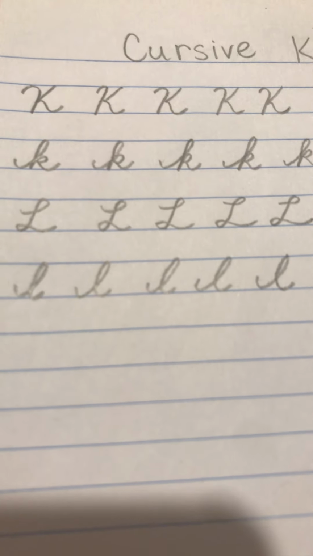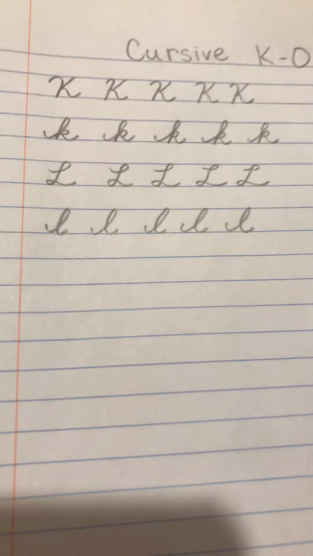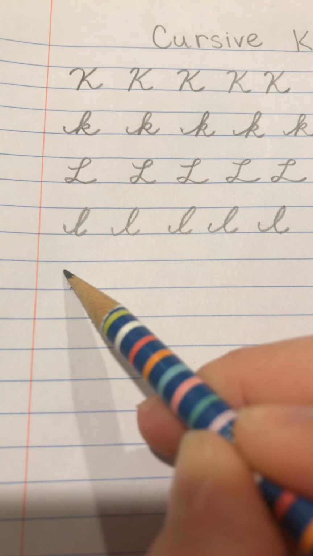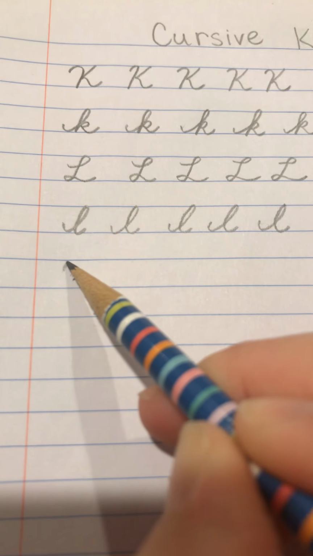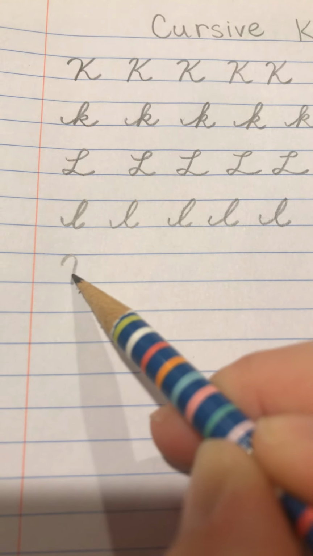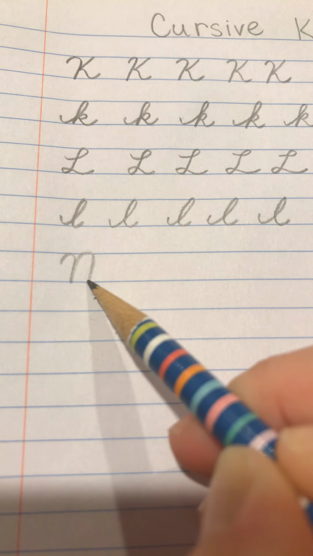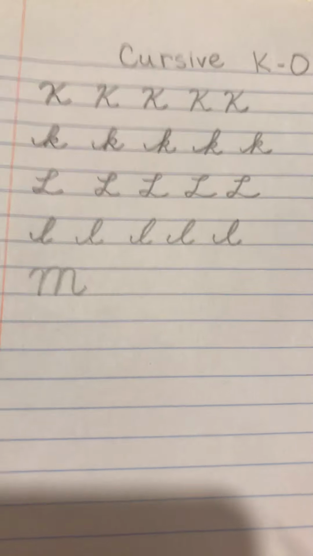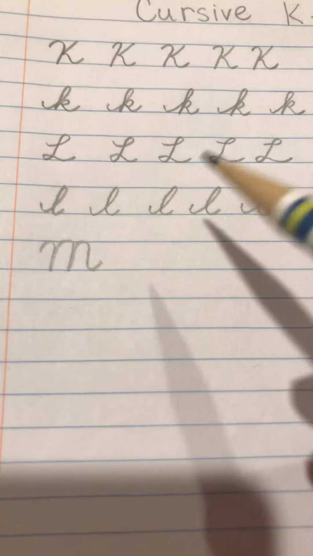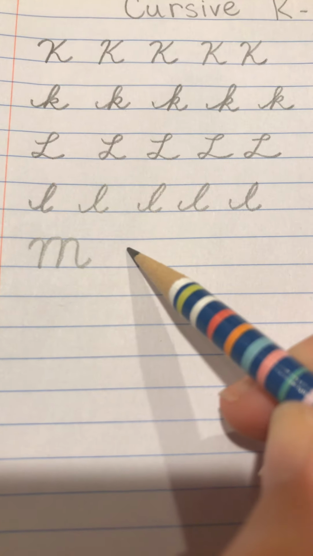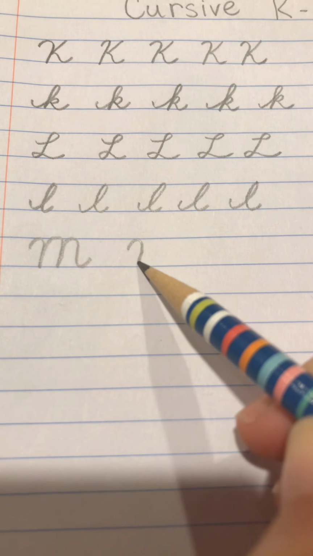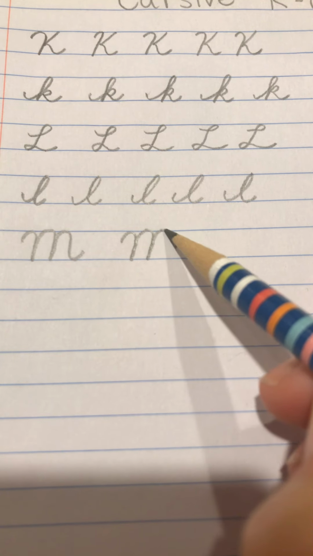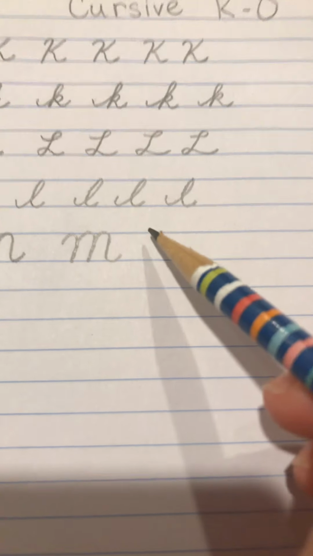All right, let's move on to M. So to do a capital M, you're going to start a little below the line here. You're going to touch the top and bring it down. Retrace up, and end with a swoop. Looks like a regular M, just with some swoops. Start a little below the line, make your first move, retrace up, retrace that same line up, and end with a swoop.